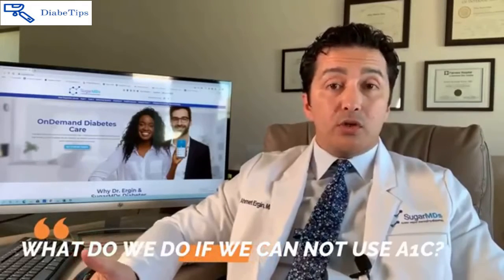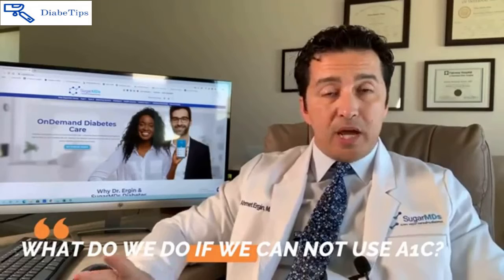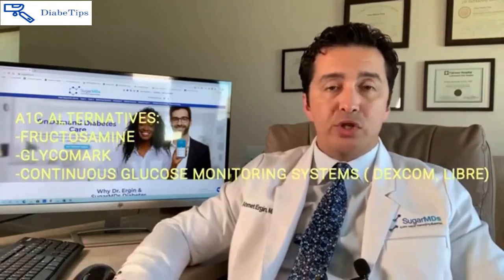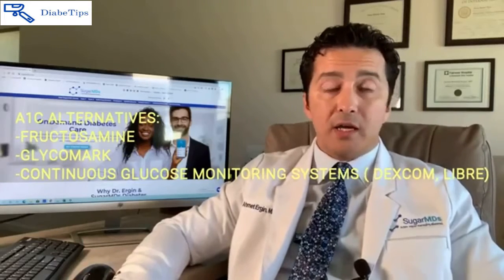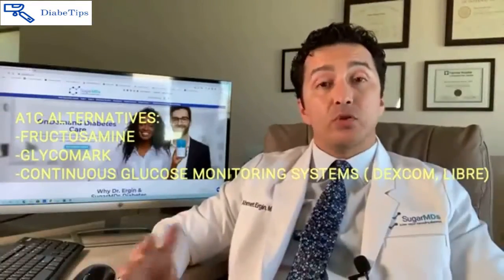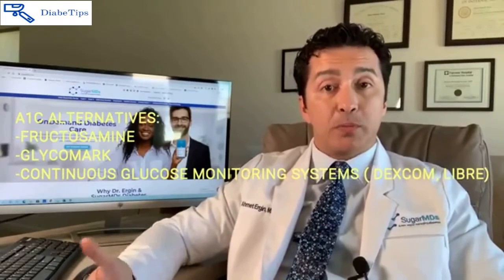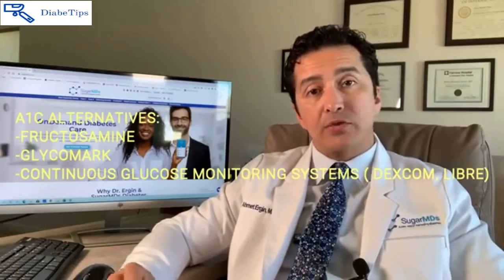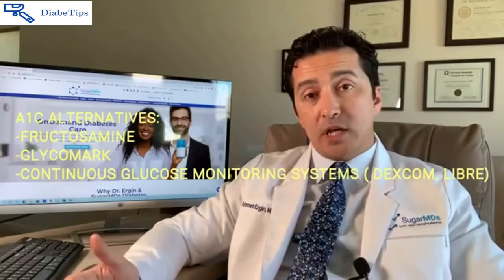So what do we do if we cannot use hemoglobin A1C? Number one, we can use continuous glucose monitoring systems, and they are the best. Even if you don't have a personal CGM like a Dexcom G6 or Freestyle Libre, we can do a professional one. We can put one on you for a week or two to see how your sugars are really running instead of just A1C. Also, we have other testing such as fructosamine. We rely on fructosamine's ability to bind the glucose, which gives us a shorter duration, around 2 to 3 weeks, of how your blood sugars are running on average. So we can use that.